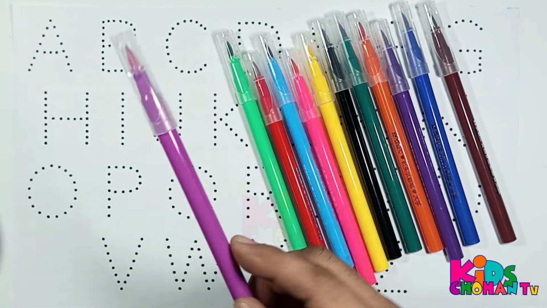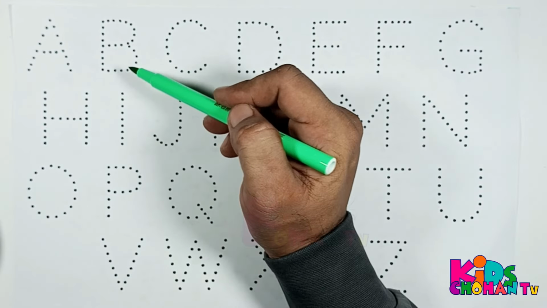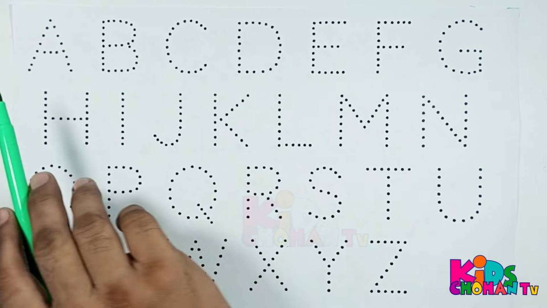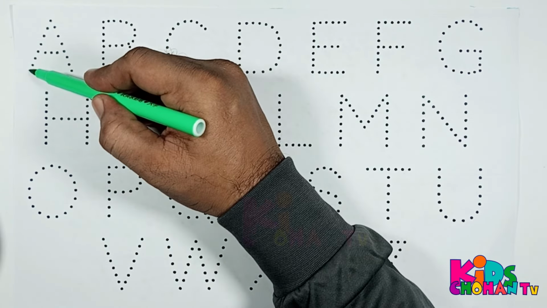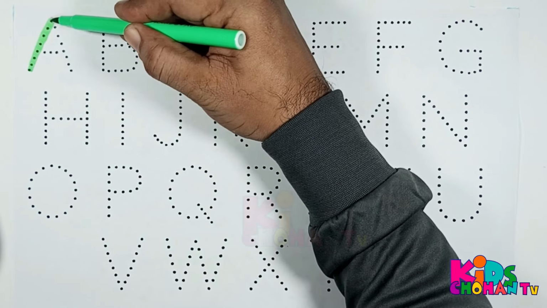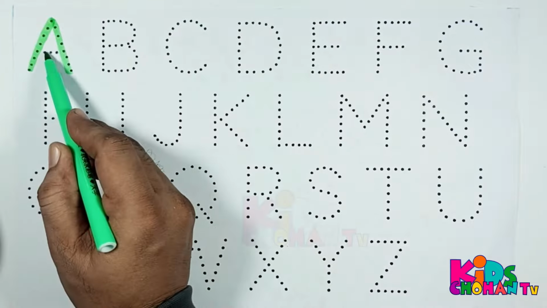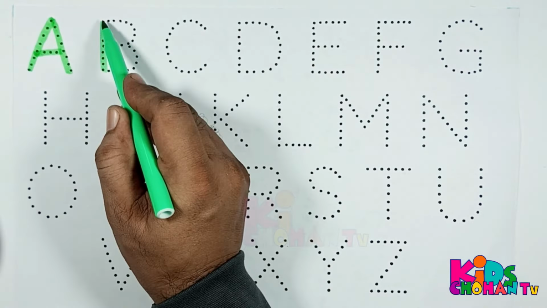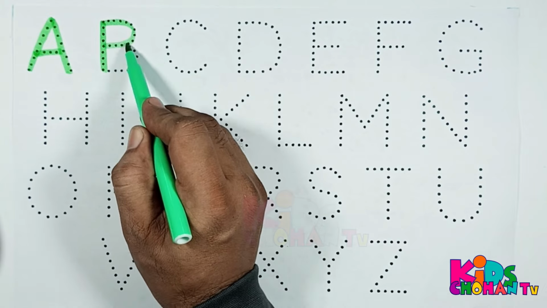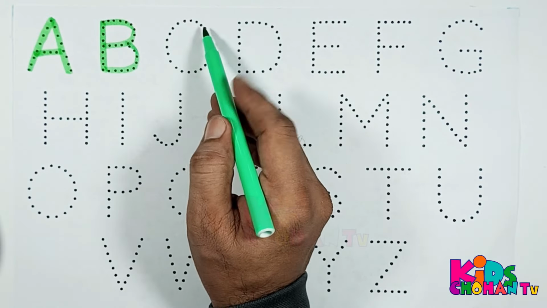Let's start. Kids, we will trace A, B, C, D, letter A to Z. Let's start. A for apple. B for ball.